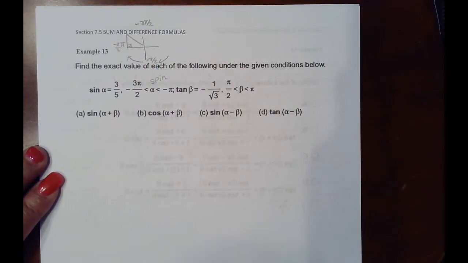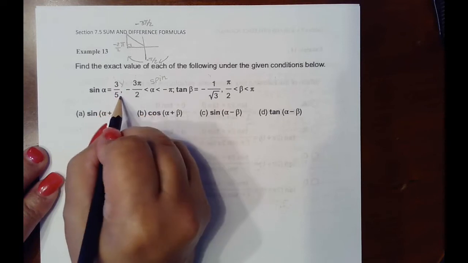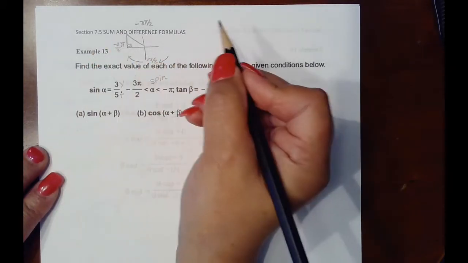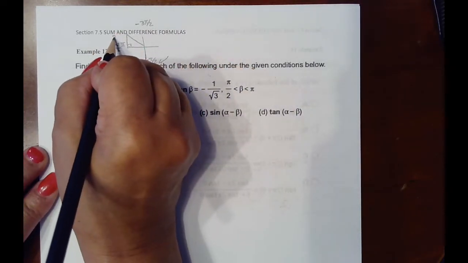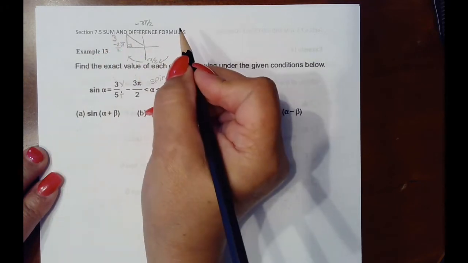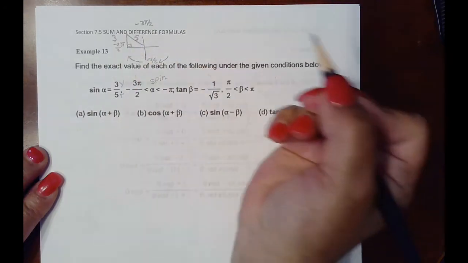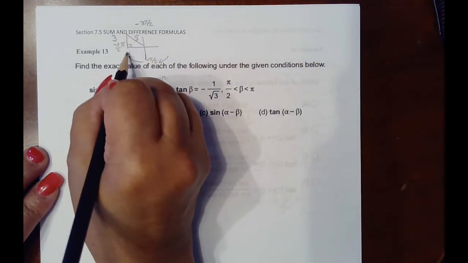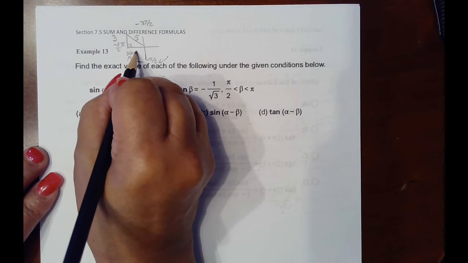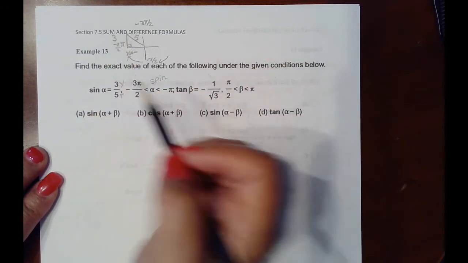And in that triangle, they're giving you a y value and an r value. So your y value is 3. Your r value is 5. The r value is the hypotenuse. And you're looking for x, which is going to be negative, because x's are negative over here.